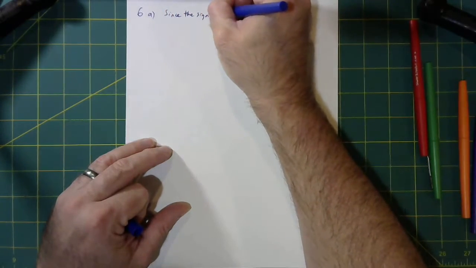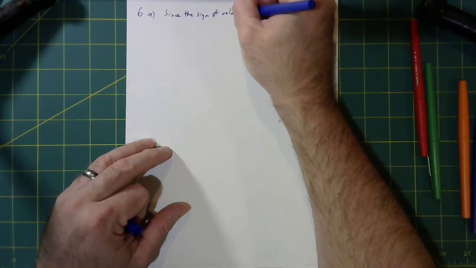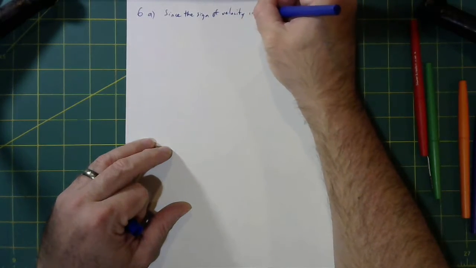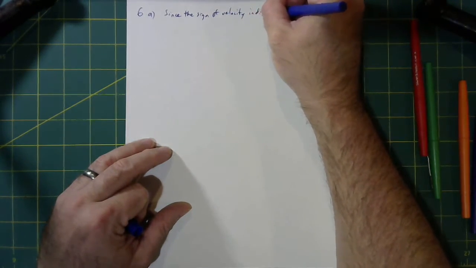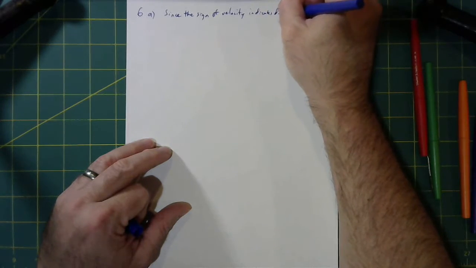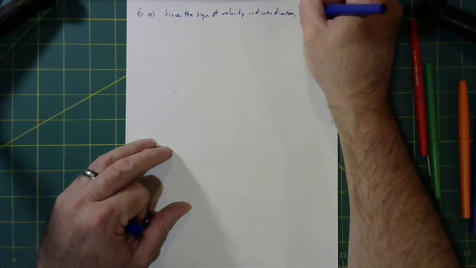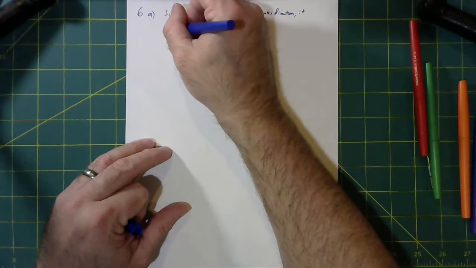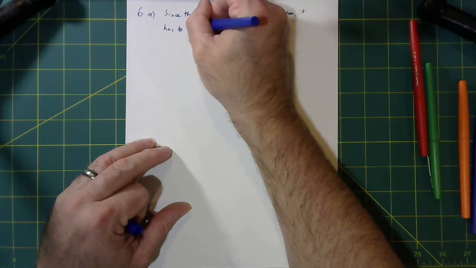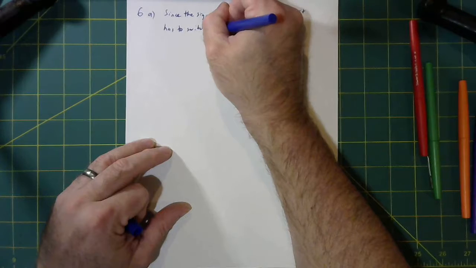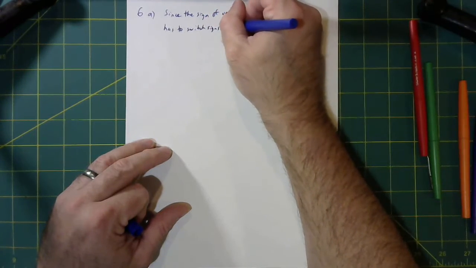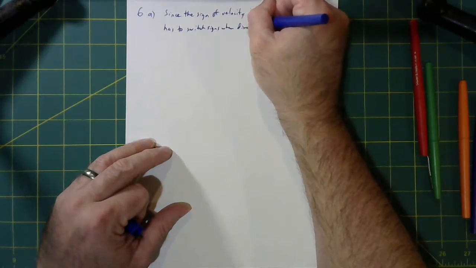Since the sign of velocity indicates direction, it has to switch signs when direction changes.